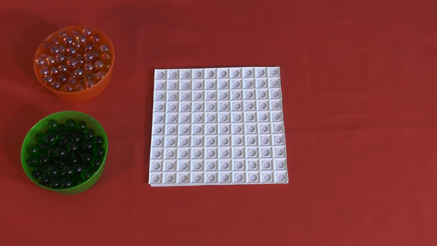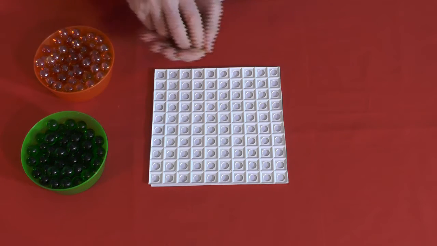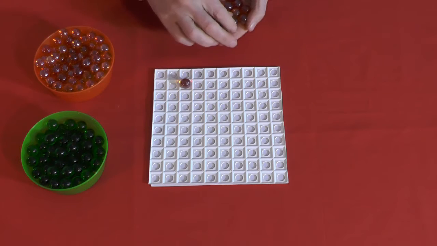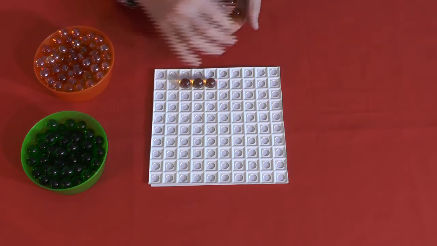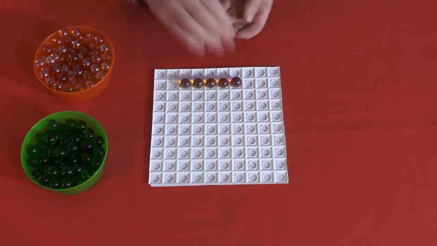Here's an easy activity with simple counting and an opportunity to move to the illustrative level. I've got a square 100 here, but we don't call it 100 unless we know that it is 100. It's just a square, and I'm going to count 5s. So I take some marbles and place them 1, 2, 3, 4, 5.